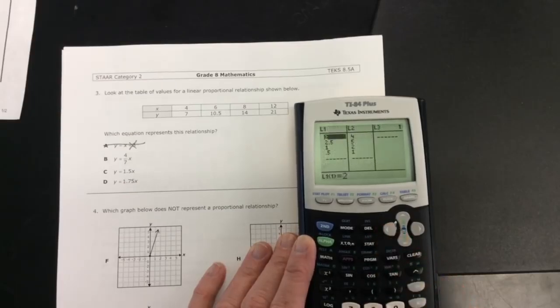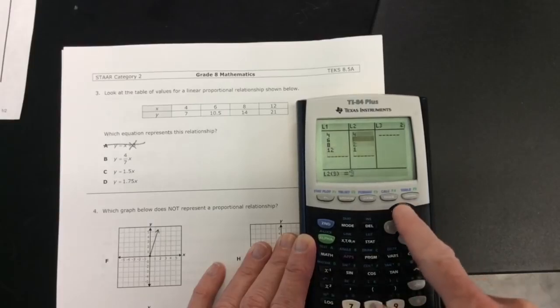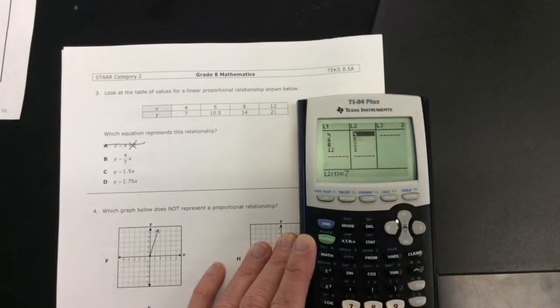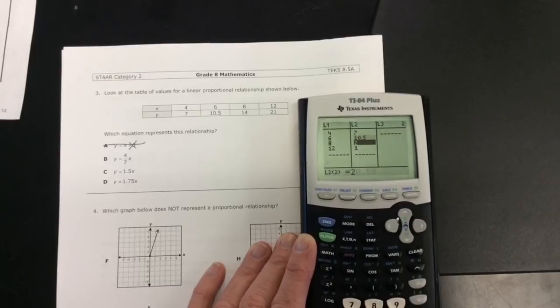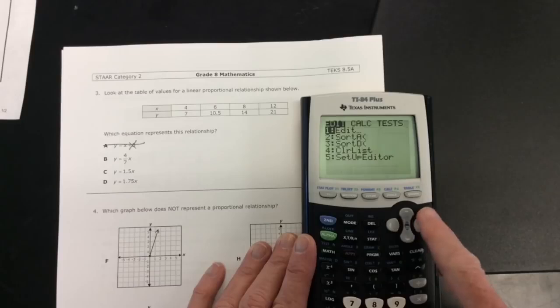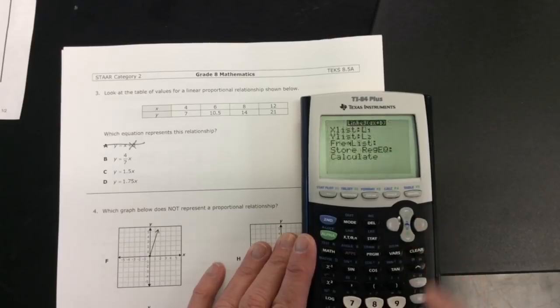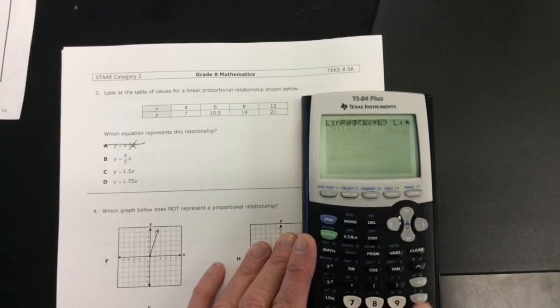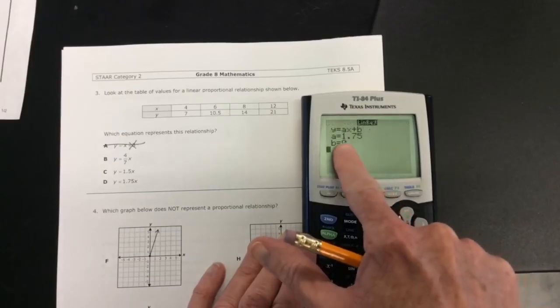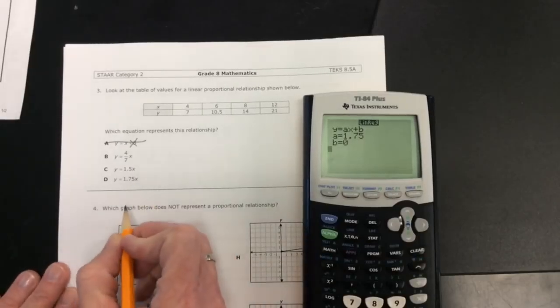We'll tab over and put in the x's: 4, 6, 8, 12. Tab over to 7, 10.5, 14, and 21. Hit Stat, tab, 4, enter all the way down, and we know our slope is 1.75. So we know our answer is D.